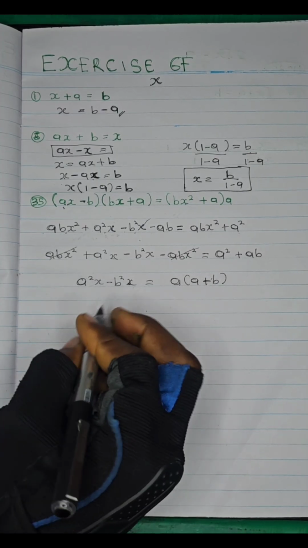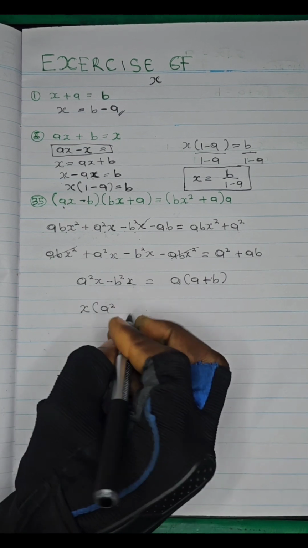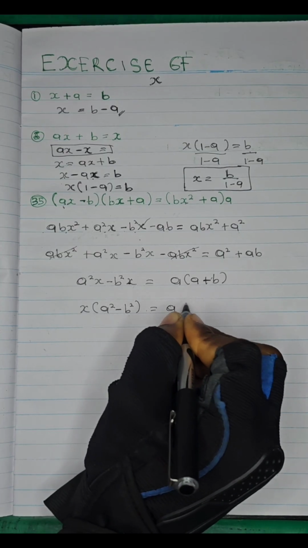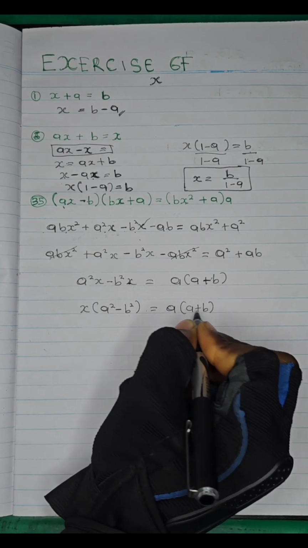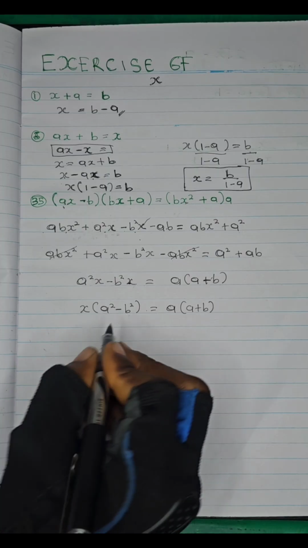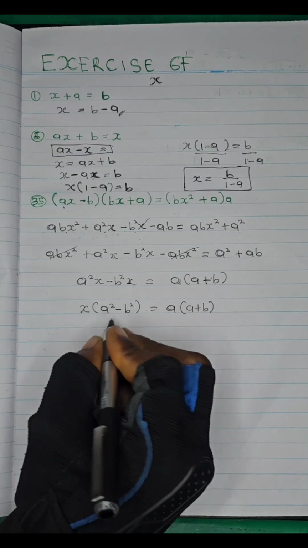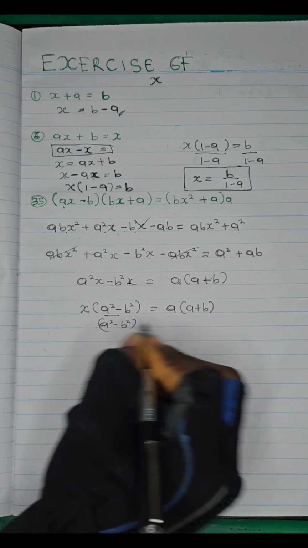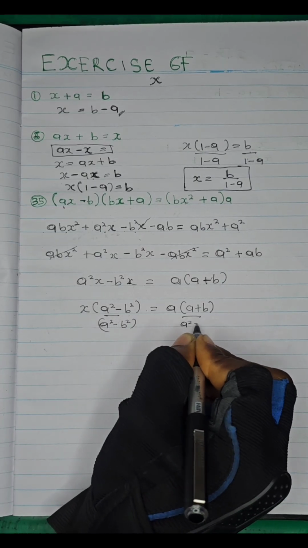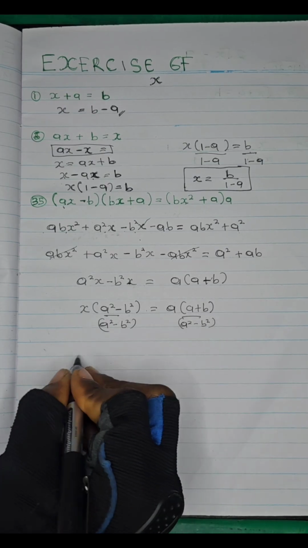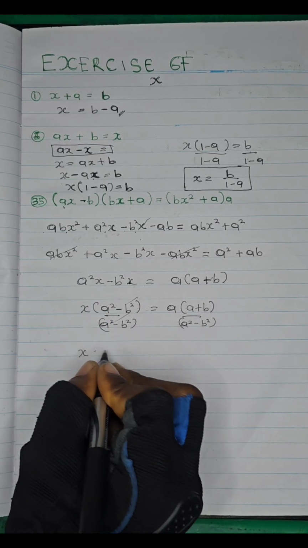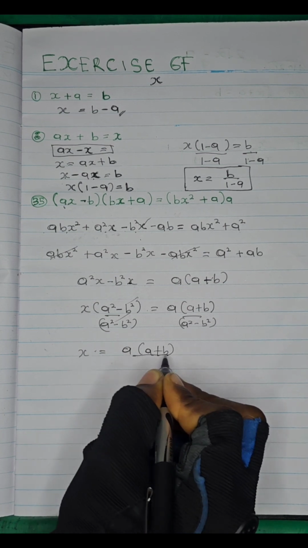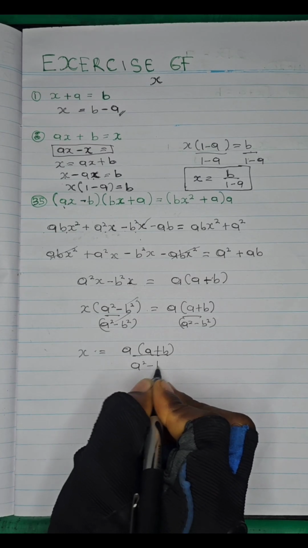So we take the like terms here. x, we have a squared minus b squared is equal to a in bracket a plus b. So to make x a solvable formula, we divide both sides by a squared minus b squared. Divide here too by a squared minus b squared. So we're going to get something like x. Here will cancel out, so x will be on its own. We have a bracket a plus b, all divided by a squared minus b squared.